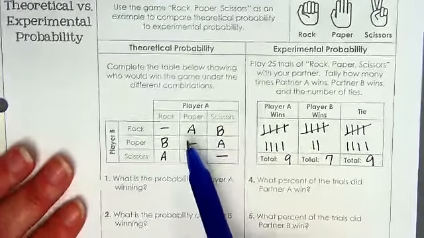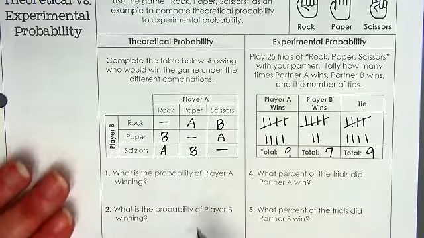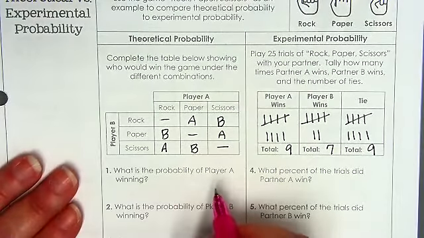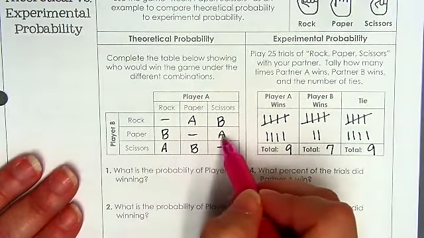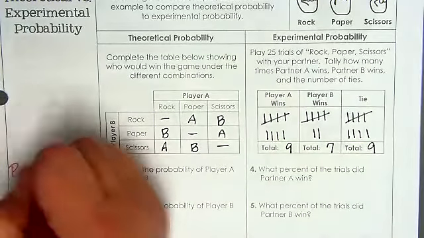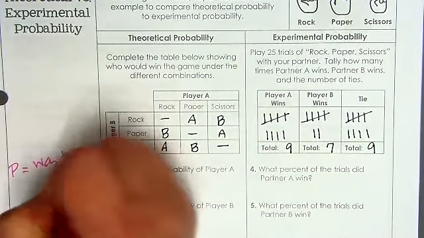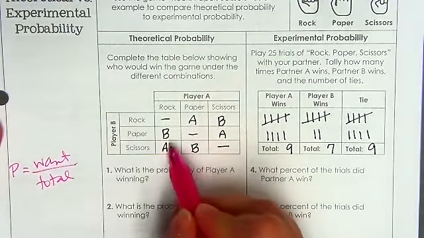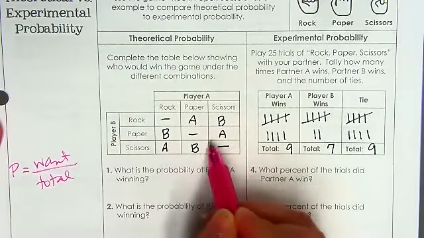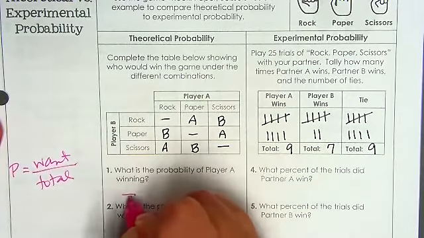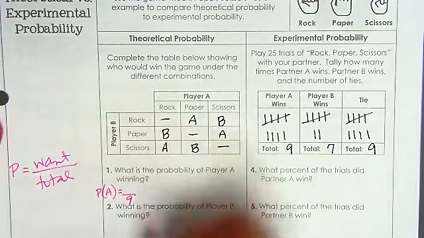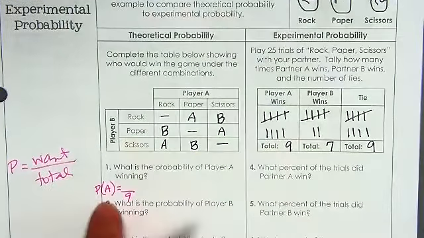Okay, so we're going to talk about what's the theoretical probability for this situation and answer these questions right here. So what's the probability of player A winning? How many times is there an A in this grid? Remember that probability is what you want over the total. How many total games are there here that have been played? 9. So the denominator is going to be 9, and we want the probability for A to win.